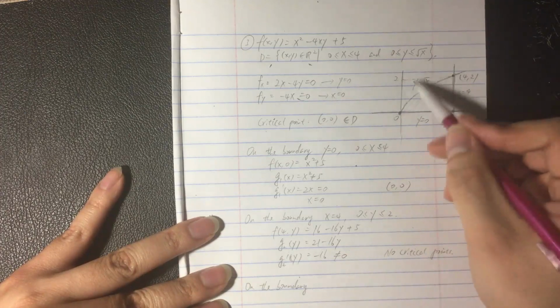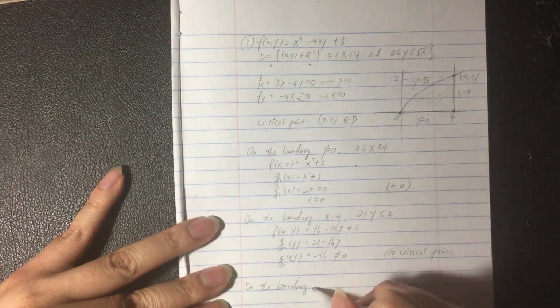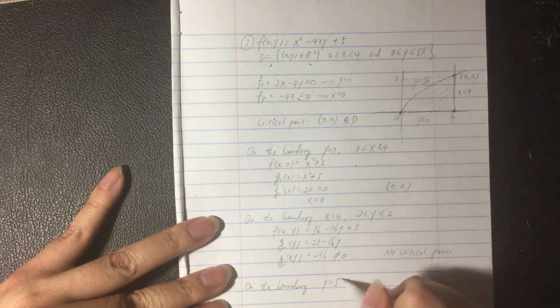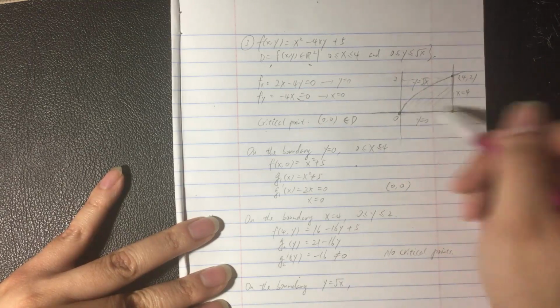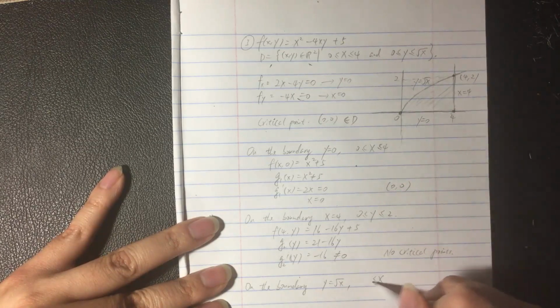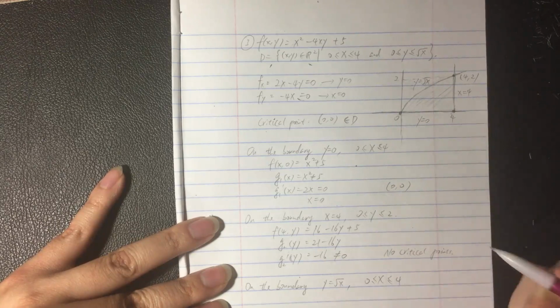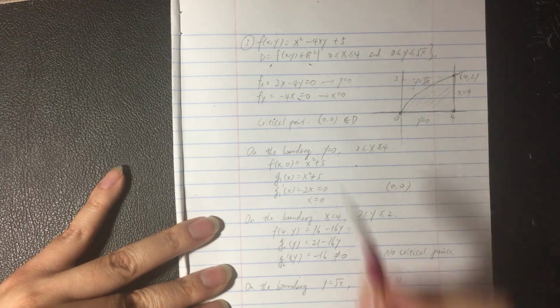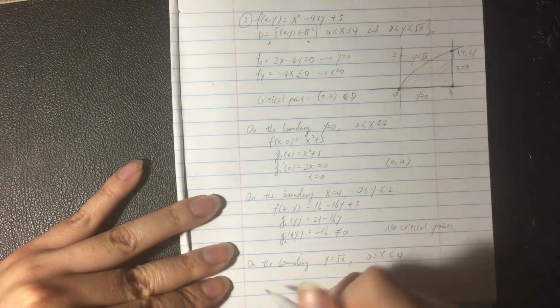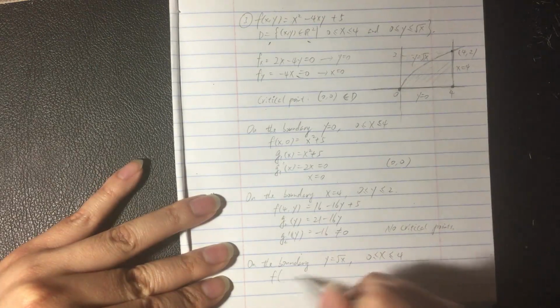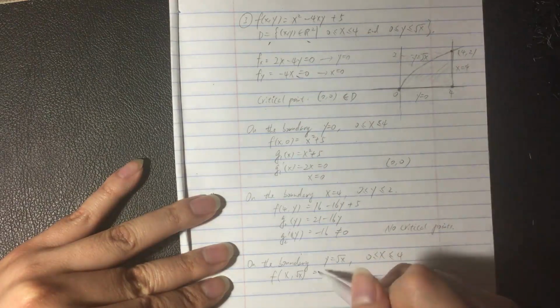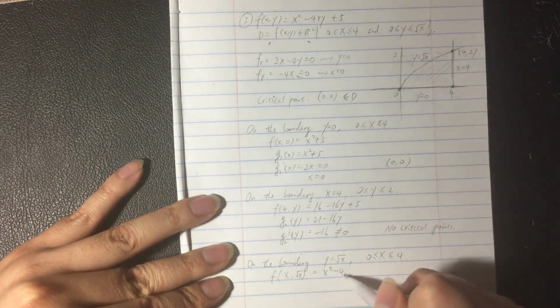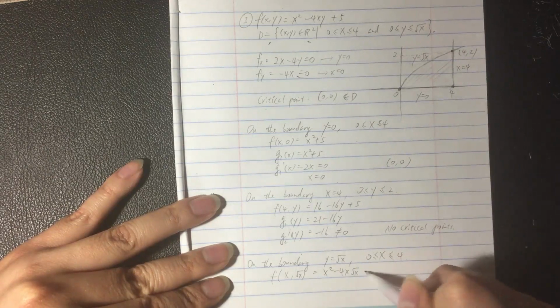The next boundary is y equal to square root of x. On this boundary, x is between 0 and 4. If I plug in square root of x for y, I have f of x comma square root of x, which is x squared minus 4x square root of x plus 5.